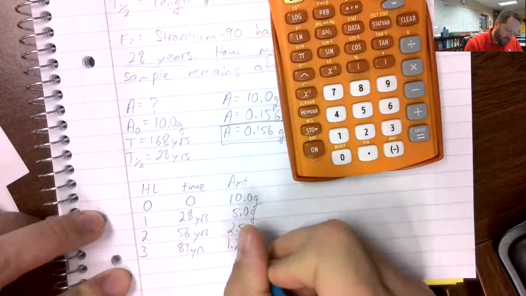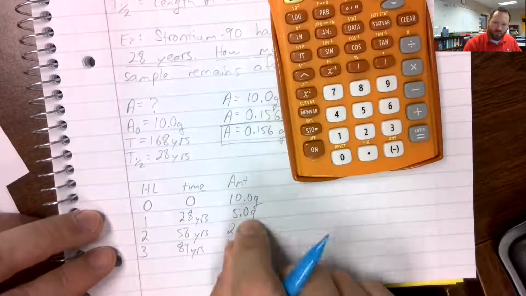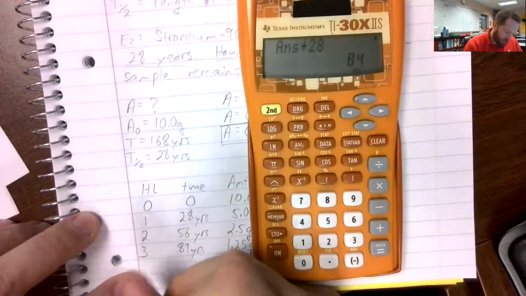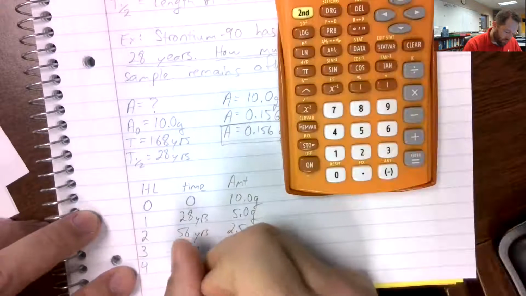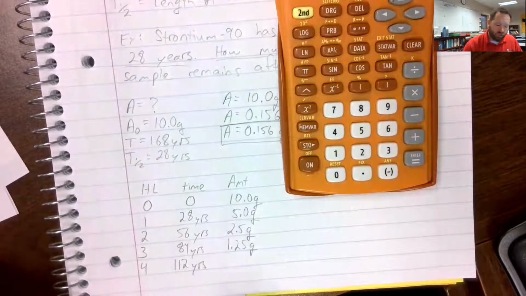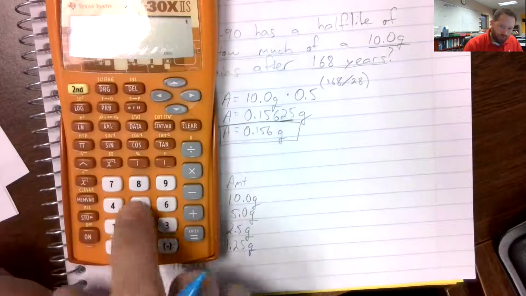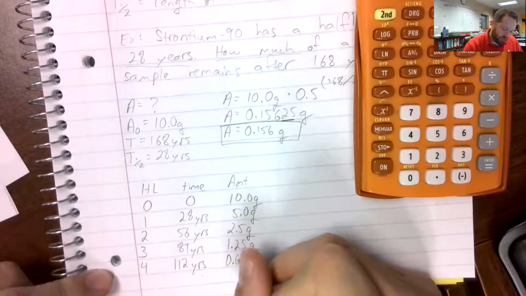Our sample size keeps decreasing by half. So we had 2.5, now we have 1.25, which is half of the 2.5. Back to how much time? After a fourth half-life, we've now gone through 112 years. Now I'm going to go ahead and use my calculator for this one. 1.25 divided by 2. I'm now down to 0.625 of a gram.